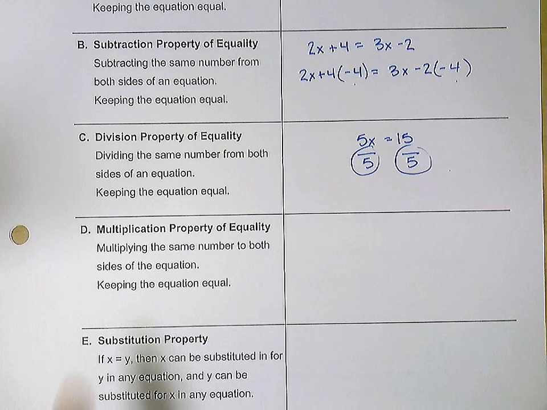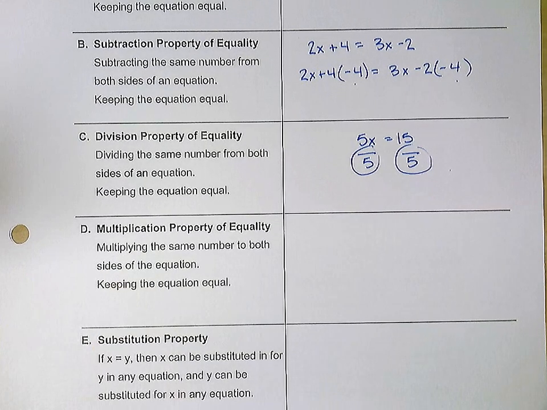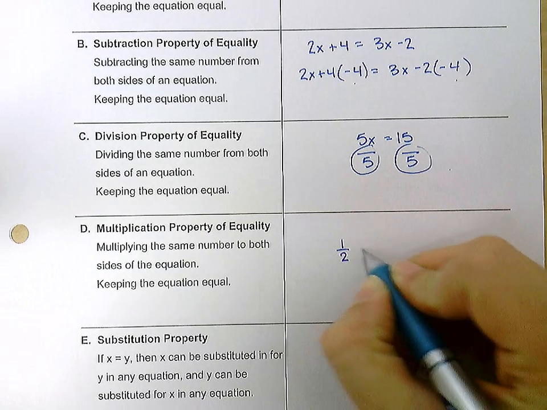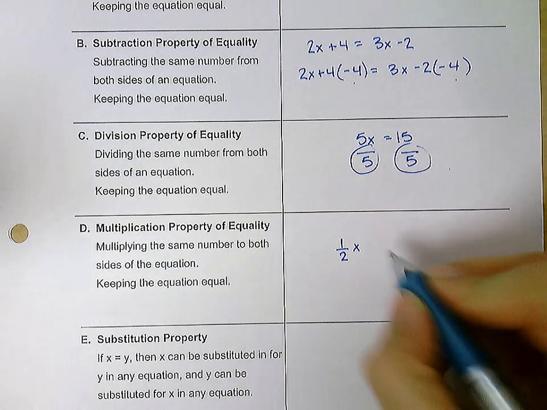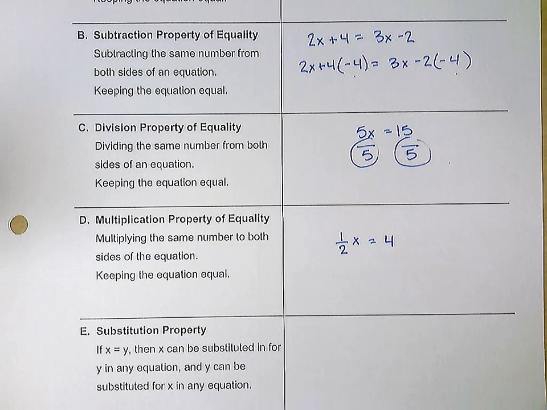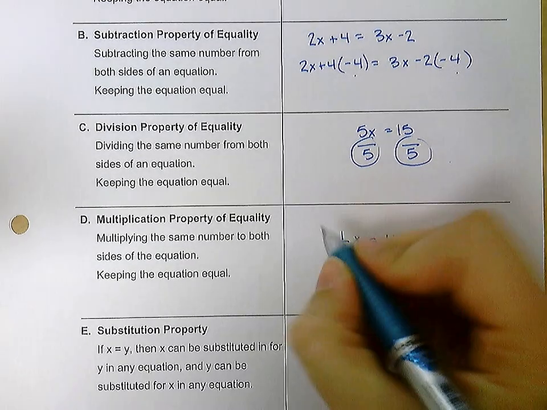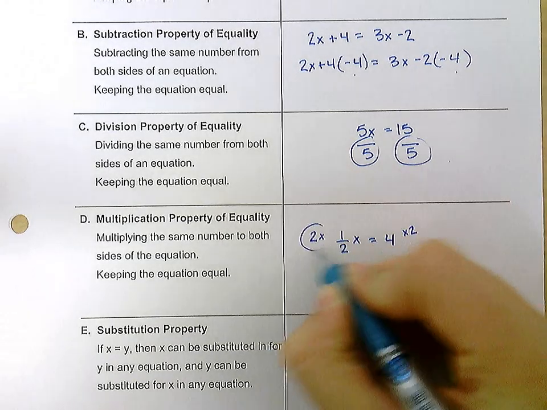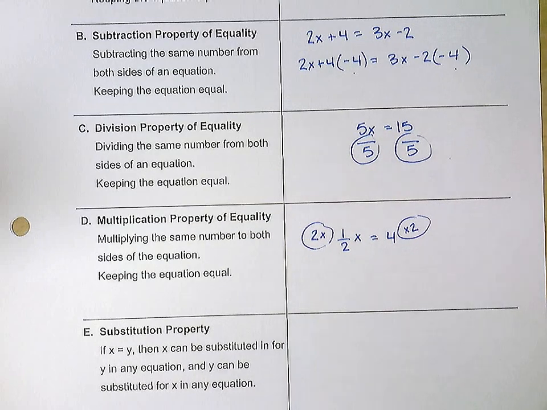Okay, letter D is the multiplication property of equality. So again, same thing. You're multiplying the same number to both sides of the equation to keep it equal. So let's say I have 1/2 x is equal to 4. Well, to get x by itself, I would multiply both sides by 2. Okay, so that multiplication on both sides of your equation is called the multiplication property of equality.